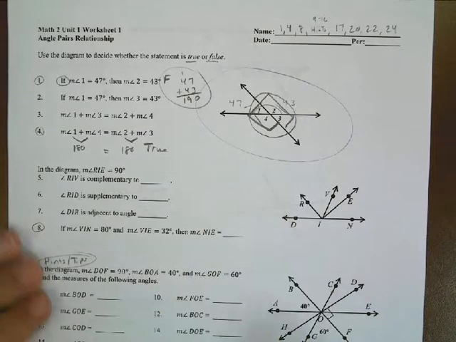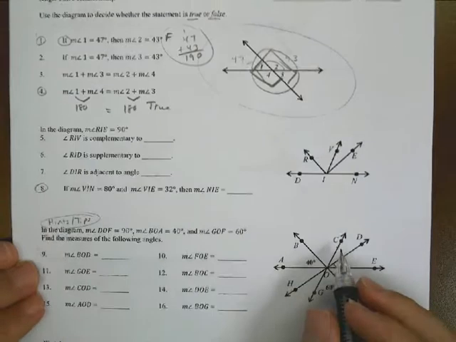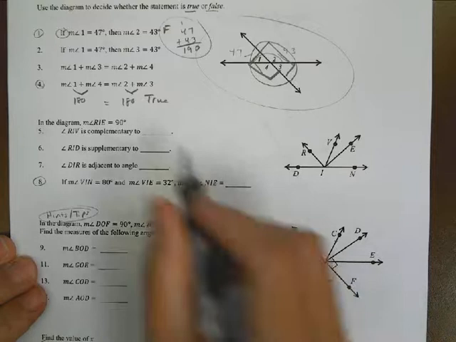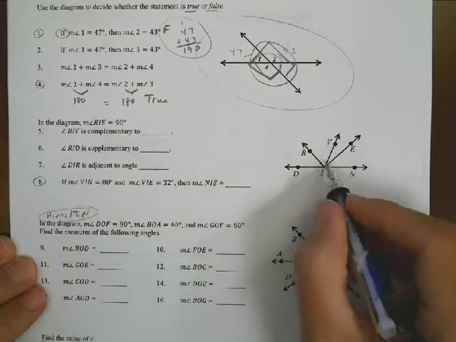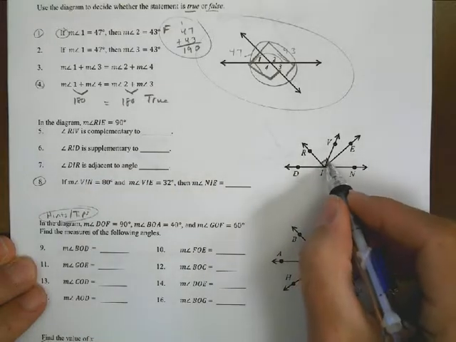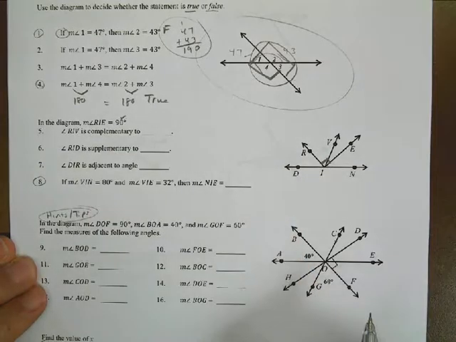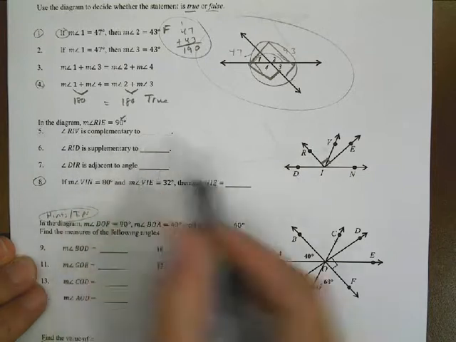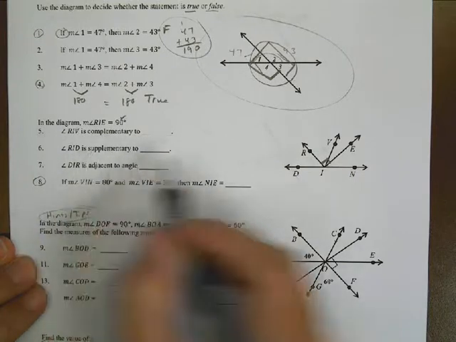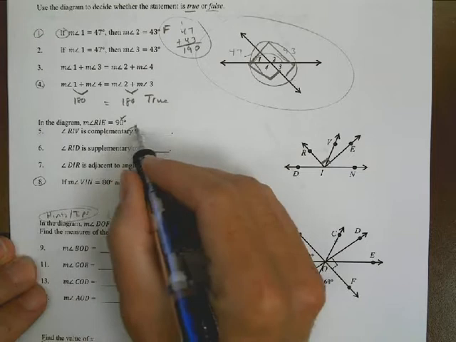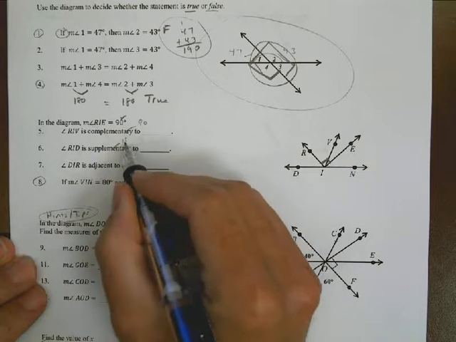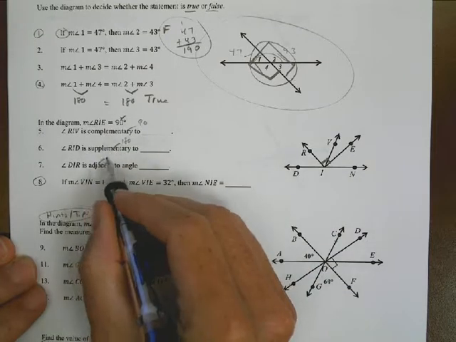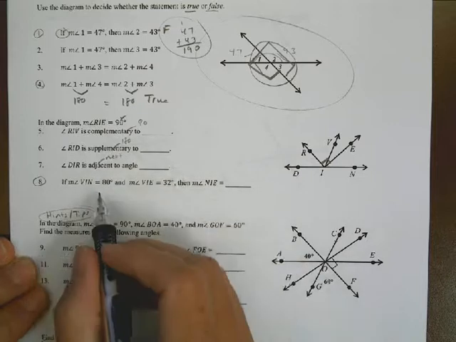Okay? Let's look at the next one. Moving down here, it says number 8. In the diagram, RIE, from here to here, this whole bit right here, is 90 degrees. You're going to want to know what RIV is complementary to, and for number 6, supplementary. So you want to decide what those are. Remember, complementary is 90. Supplementary is 180. Adjacent means next to.